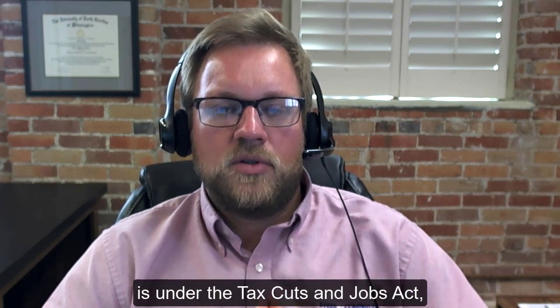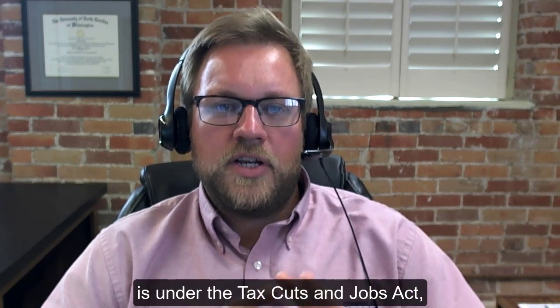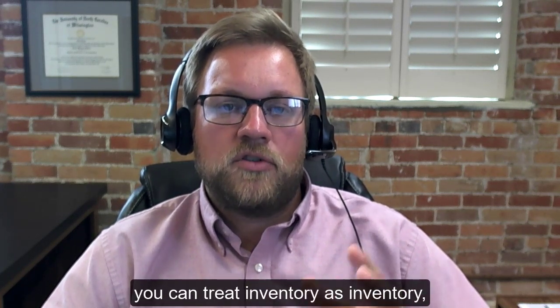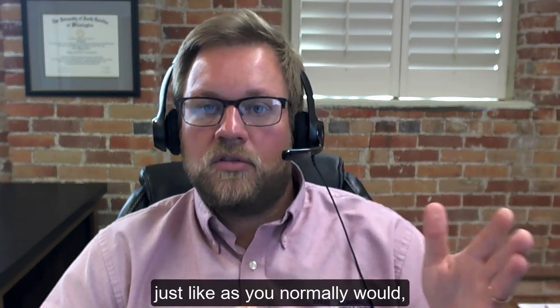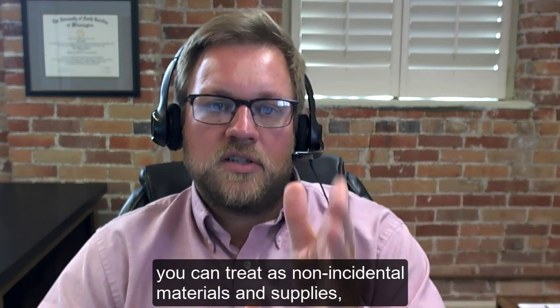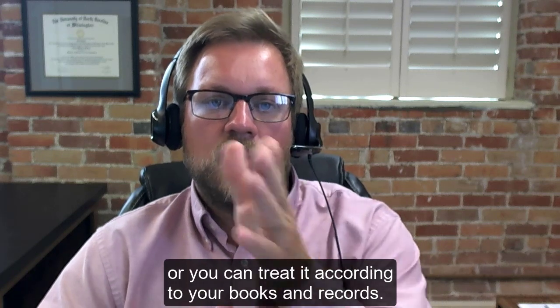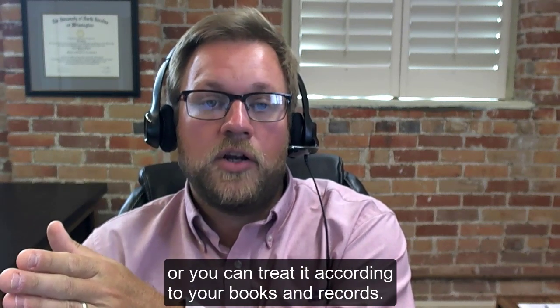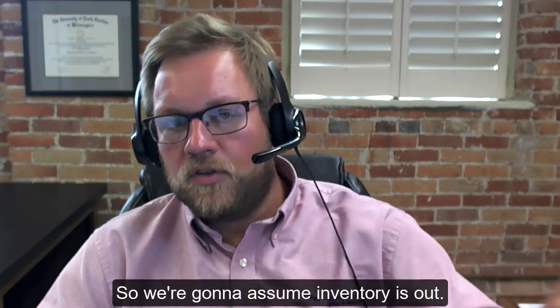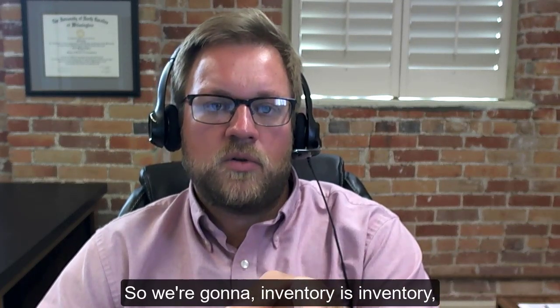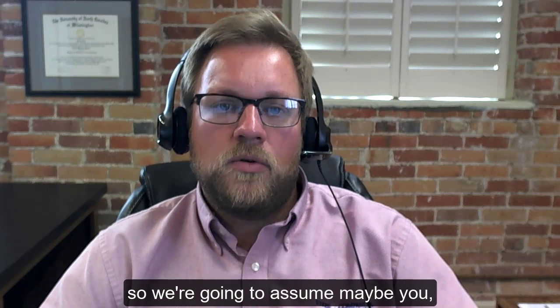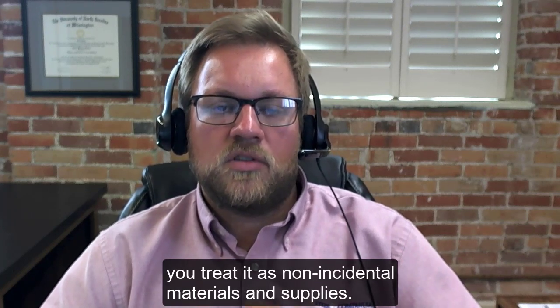So we got a little more clarification on the IRS's intent here, and essentially what it's going to come down to is, under the Tax Cuts and Jobs Act, you can treat inventory as inventory, just like you normally would. You can treat it as non-incidental materials and supplies, or you can treat it according to your books and records. So we're going to assume maybe you treat it as non-incidental materials and supplies.